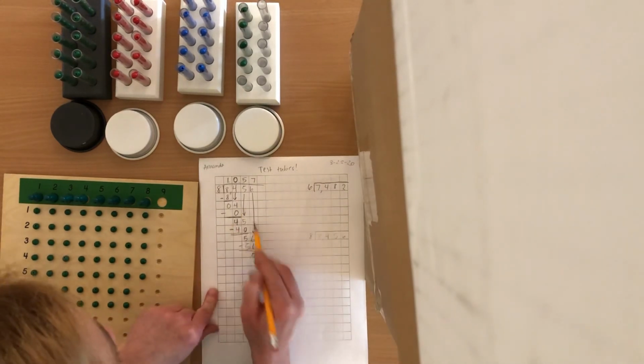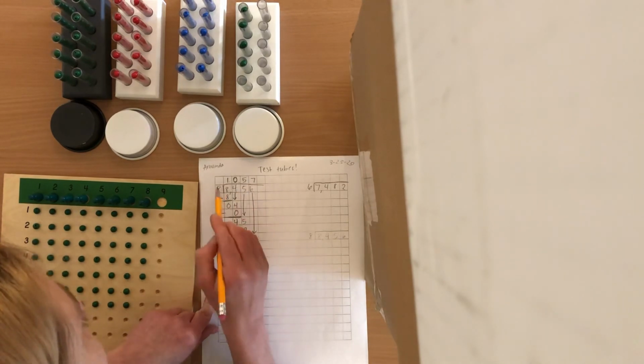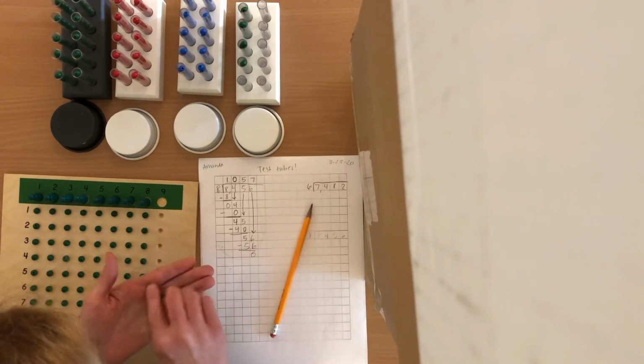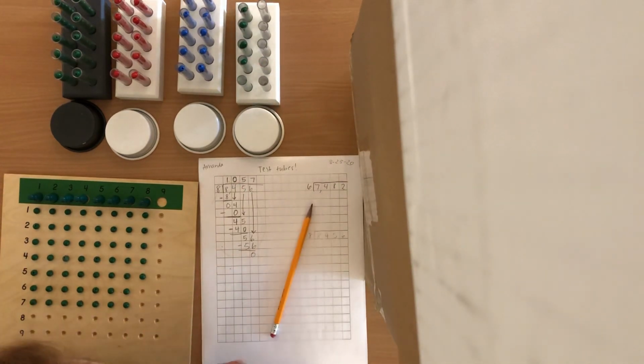Remember, this long division part here, this is how many beads you used. Up here is what one unit receives. That's the big deal here, okay? I'm going to do one more with you, okay?